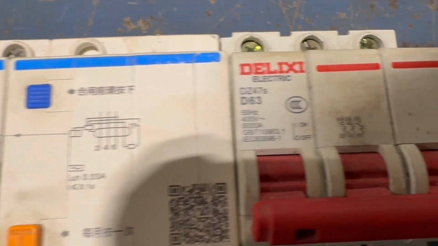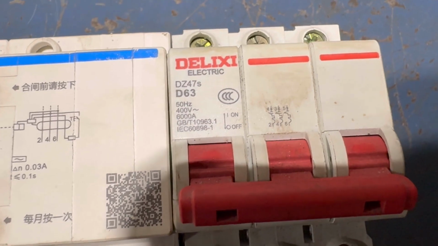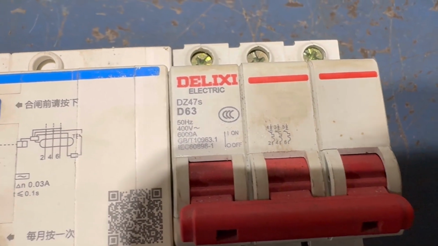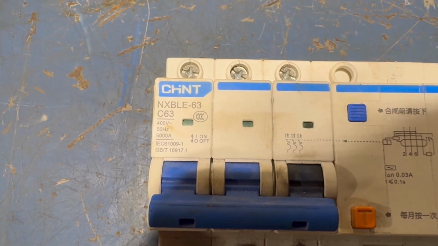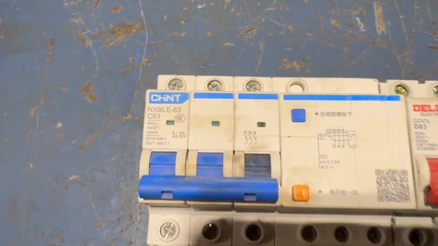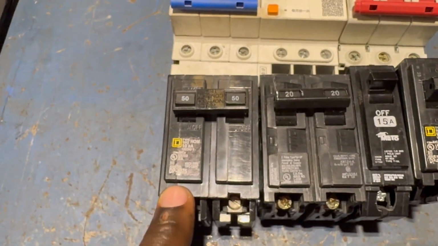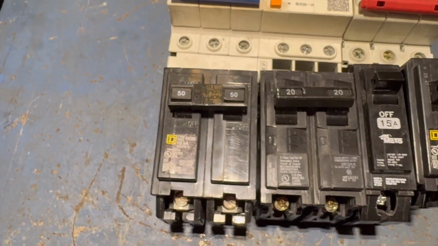If you look at this one right here, it has an interrupting rating of 6,000 amp. This one has an interrupting rating also of 6,000 amp. And I think all the plug-in breakers down here have an interrupting rating of 10,000 amp.